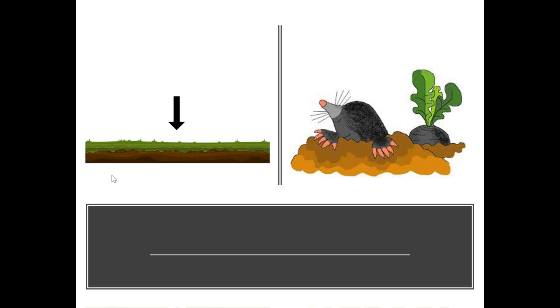What do you notice or see? I notice or I see. Well, in the first picture, I notice dirt and grass and an arrow pointing at it. And in the second picture, I notice an animal who's dug through the dirt next to a turnip.